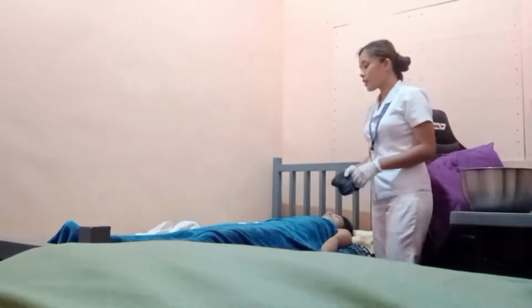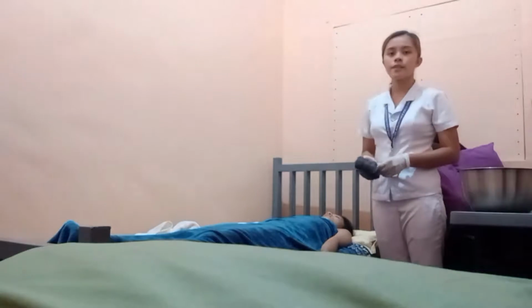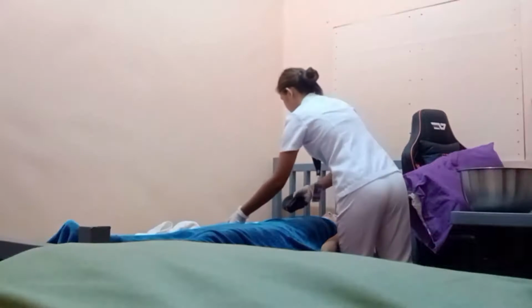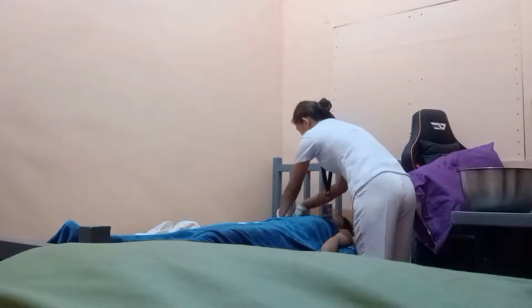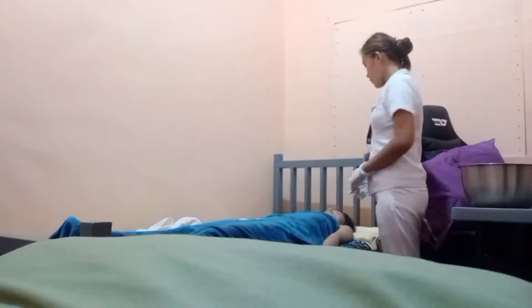Now have the client put her arms over her head so that we can access her axilla. Mom, would you like to apply deodorant?